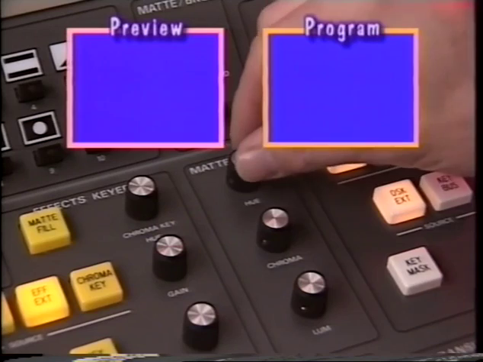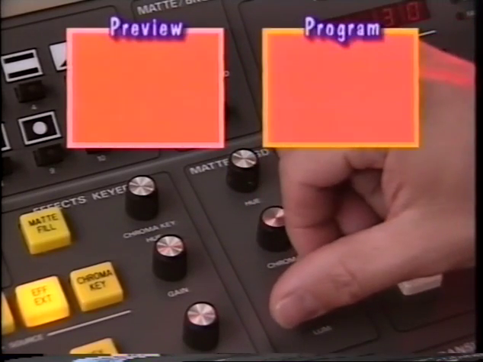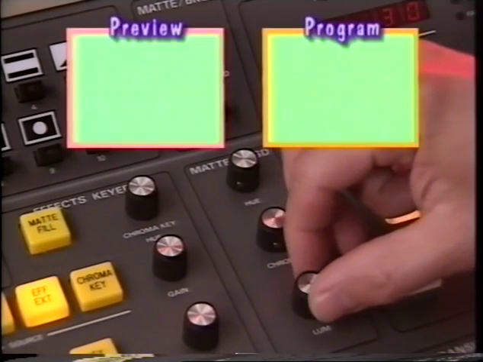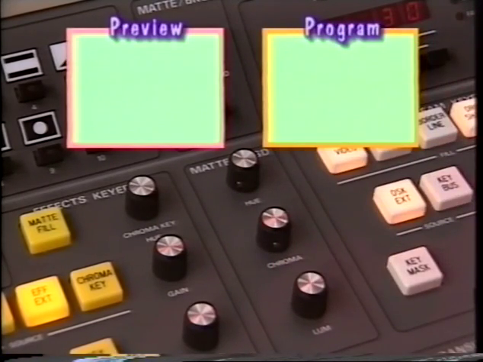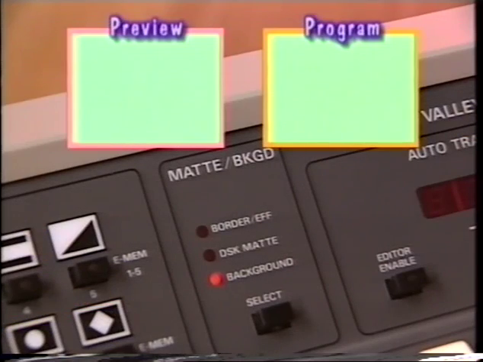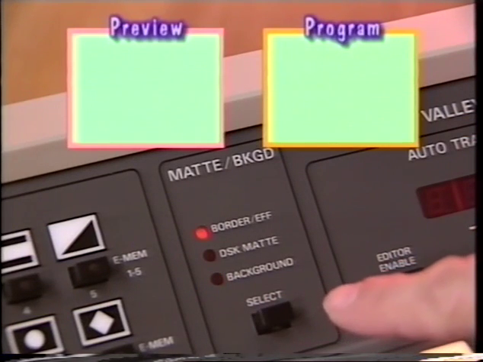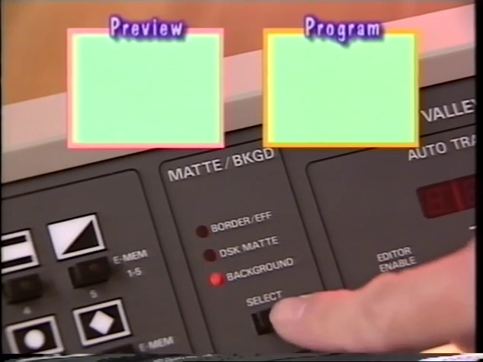Controls for color backgrounds are hue, chroma, and luminance, which can be adjusted for color, intensity, and brightness. These controls are shared by 2 other matte generators in the Model 110. The select buttons allow you to choose between white borders and effects, DSK matte, and background.